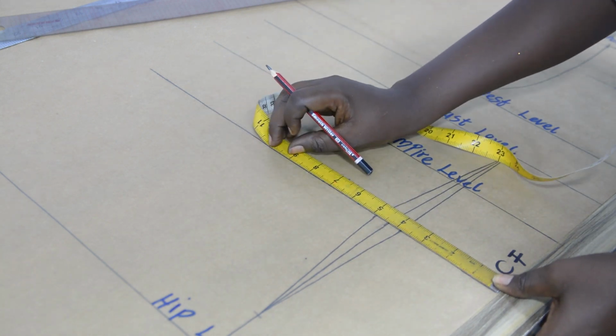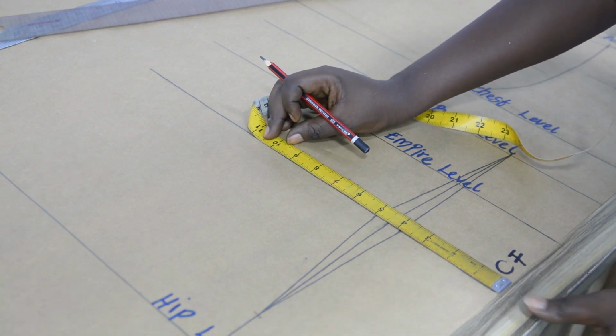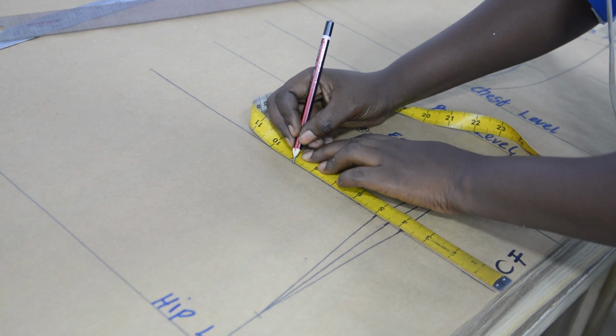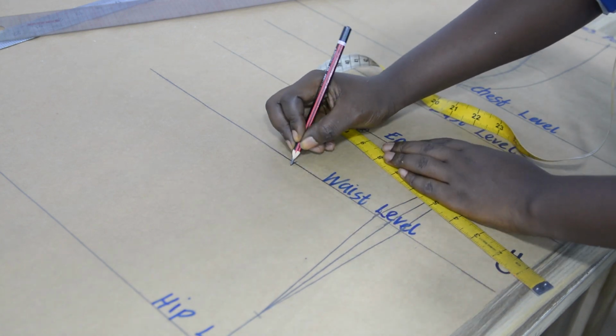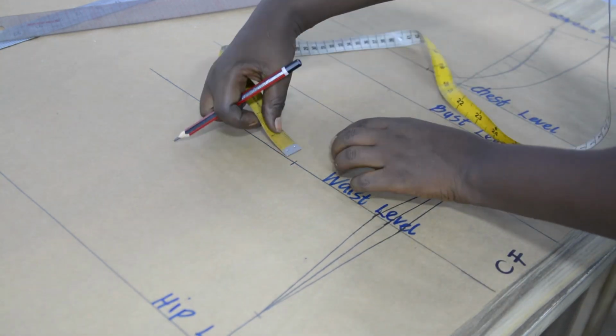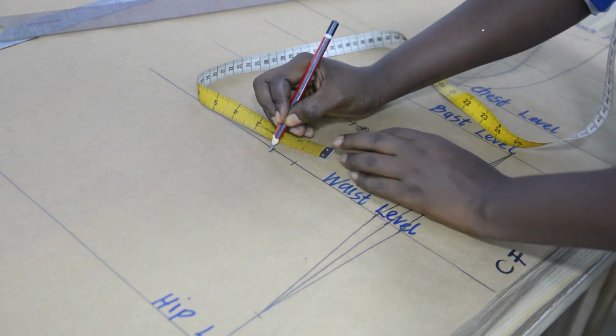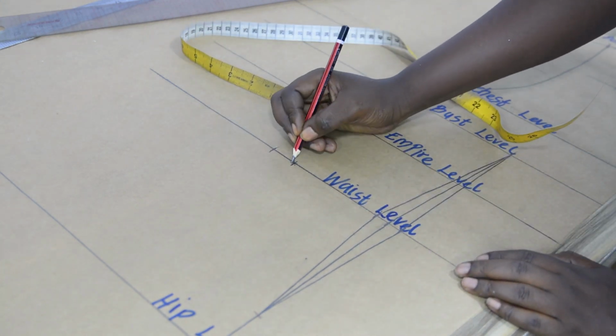Okay, so now to the waist level, I will insert quarter of the waist circumference measurement. Circumference measurements are measurements taken around the body. So for this it is 8.75. Then I have it here. Then the dart intake I have on the waist level is 1 inch, which I have to return back to the side. So I have it here and I will cross this out.